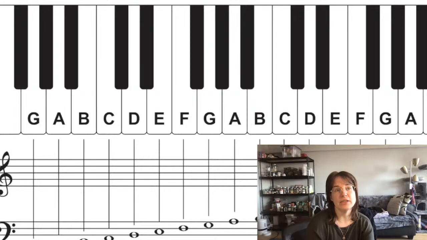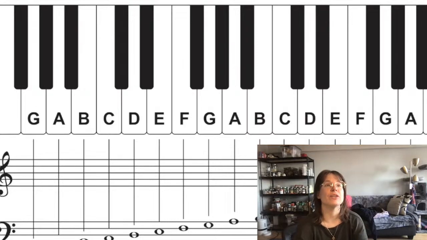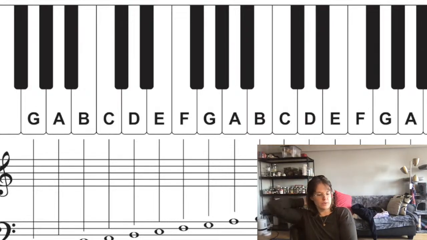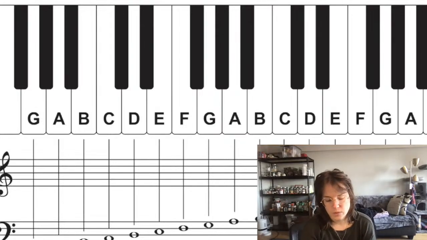Fifth scale degree, G or sol. Sixth scale degree, la or A. Seventh scale degree, ti or a B. And then we're back to C, which is our octave, right? So technically our eighth scale degree, or you can loop it back to one, okay?